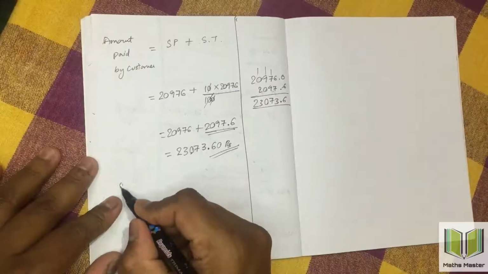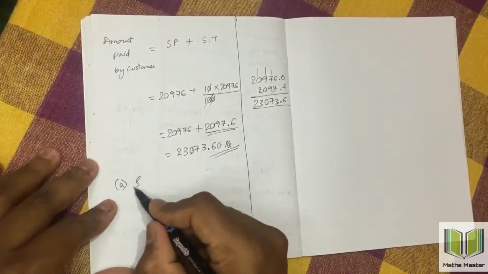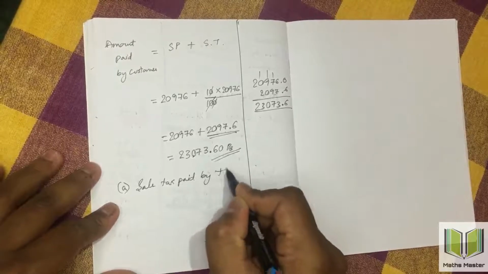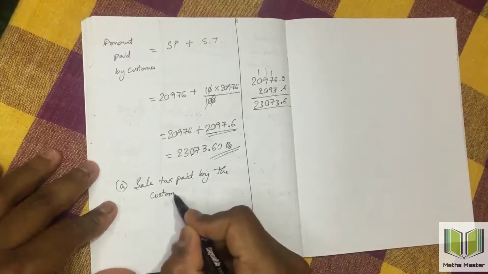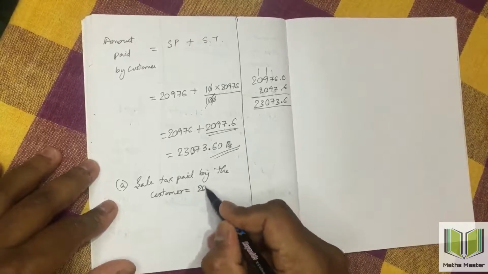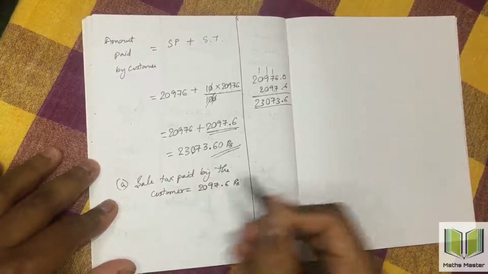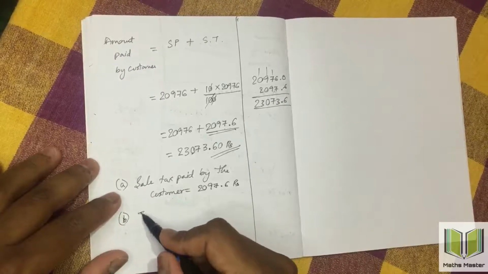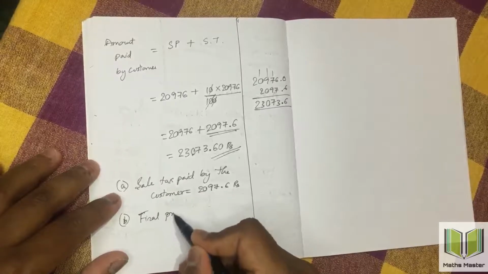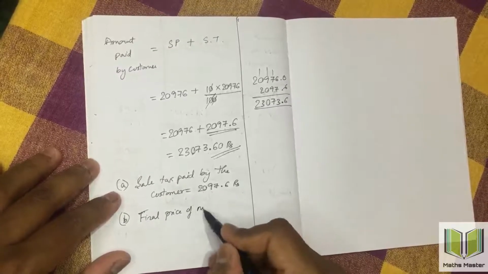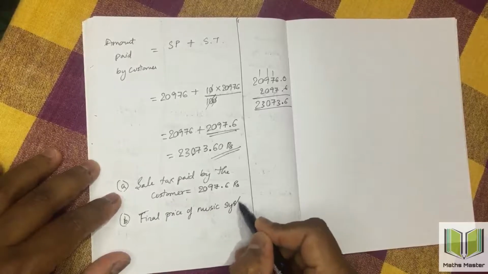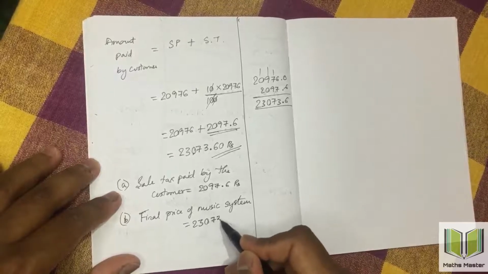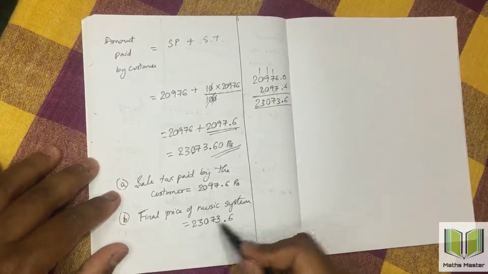You can put it in words, which is A, sales tax paid by the customer is equal to 2097.6 rupees, and similarly the final price of the music system is equal to 23,073.6 rupees.